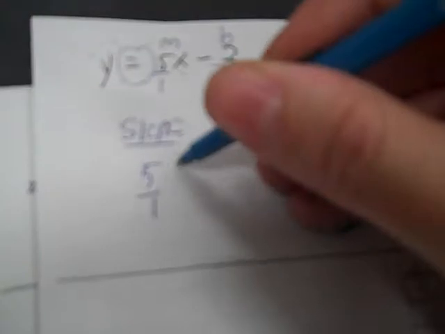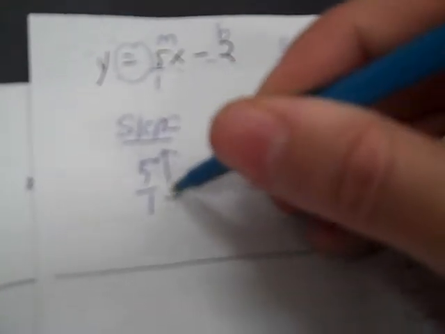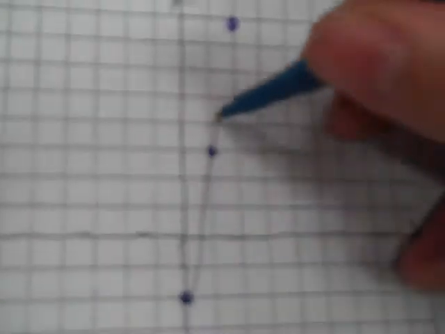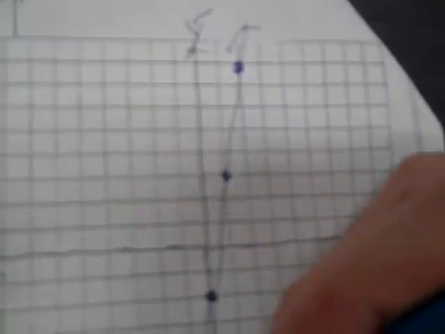So on the y-axis, this is your y. You go down 2. And then from that point, since the 5 is positive, I go up 5 and right 1. Okay, and then I have my line. Essentially accomplishes the same thing. So, I want you to look at this second problem here.